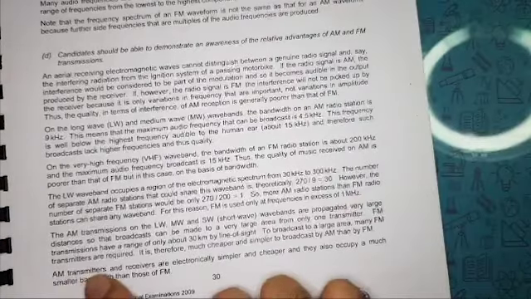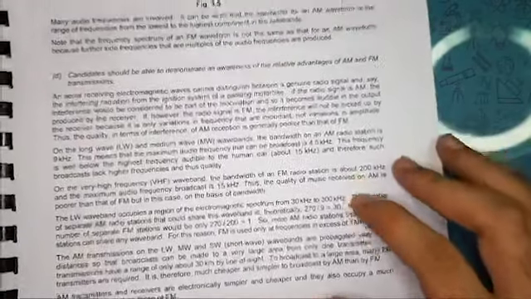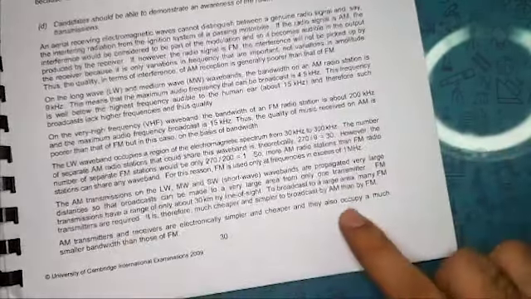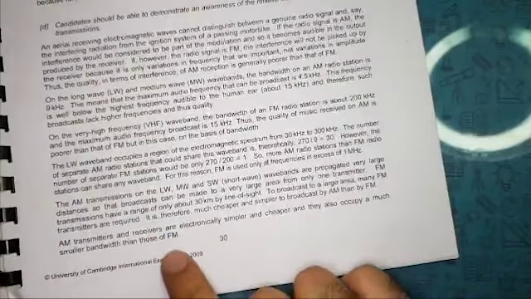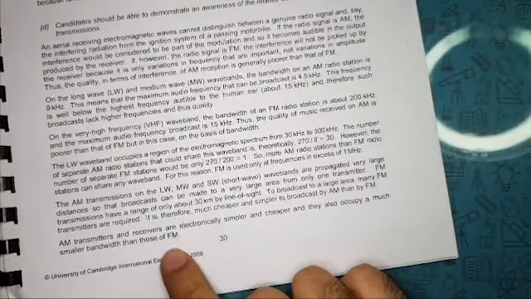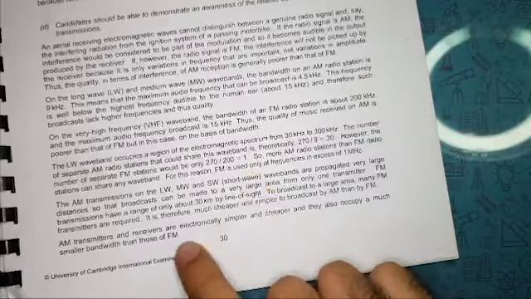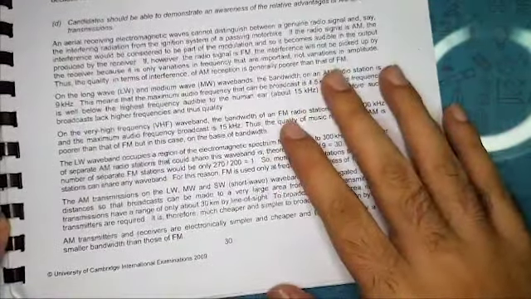Moving on, AM transmitters are also cheaper because the electronic parts of it are much simpler, and FM stations are more expensive. The bandwidth is also more, which also increases the cost of FM stations. Right, these are the advantages and disadvantages of AM and FM stations.